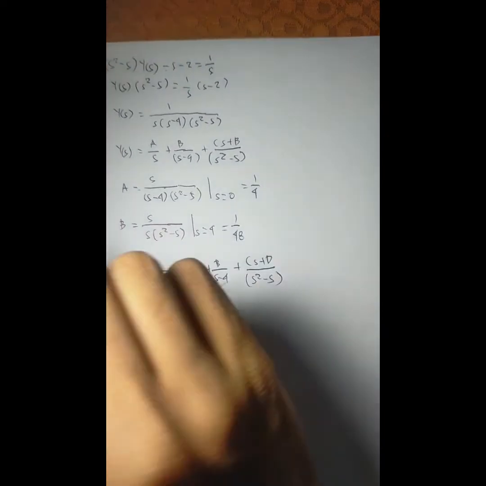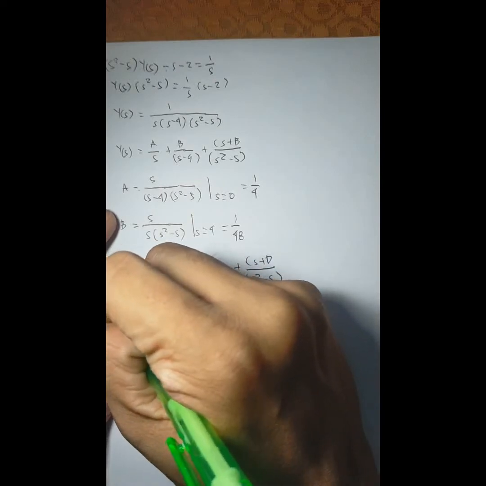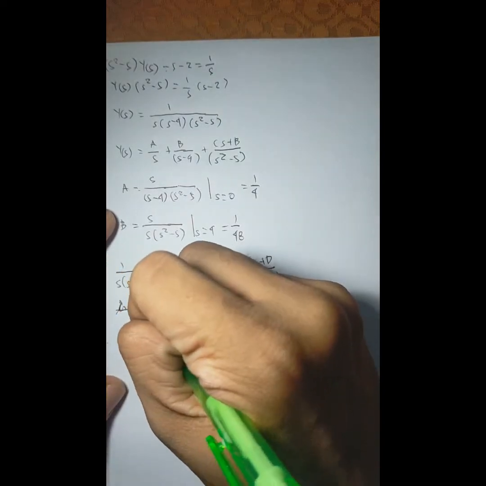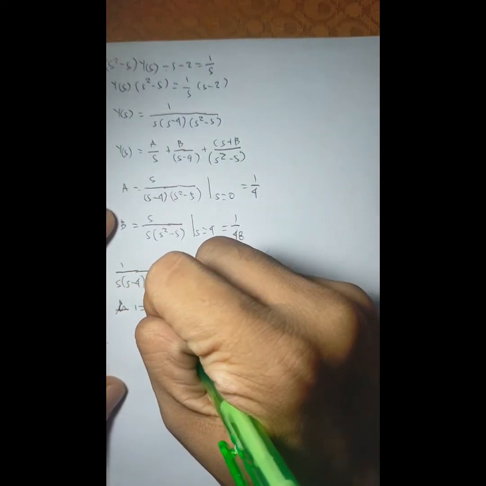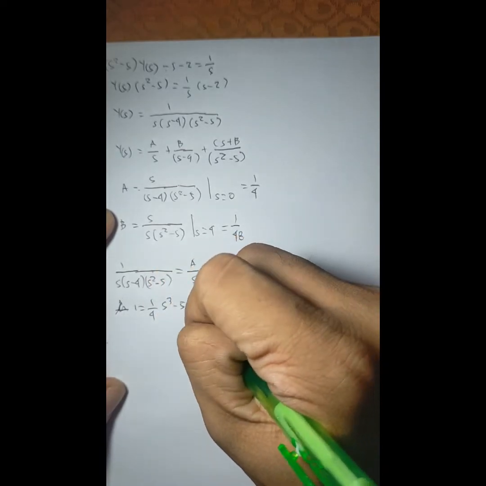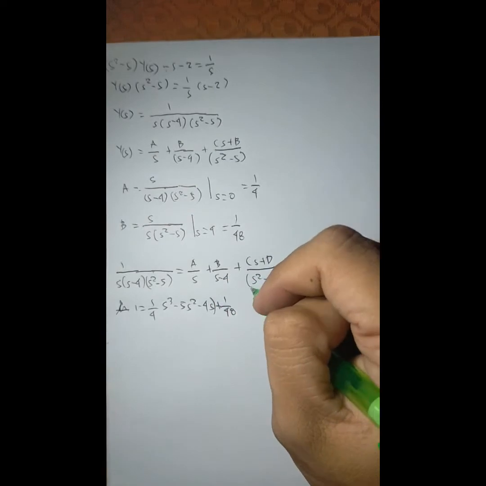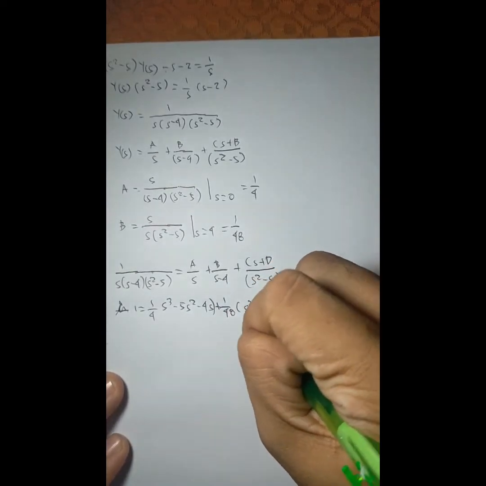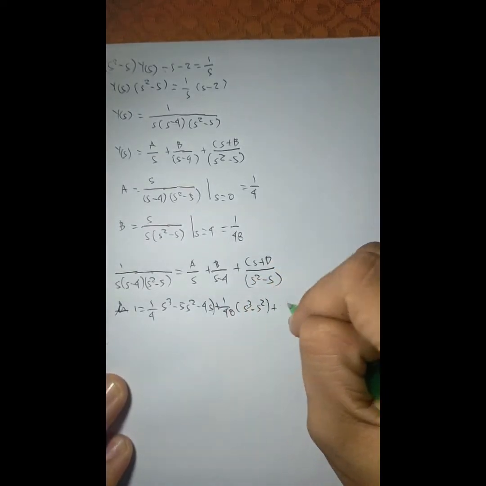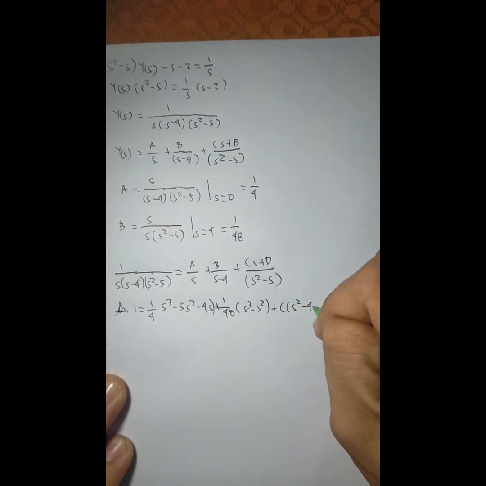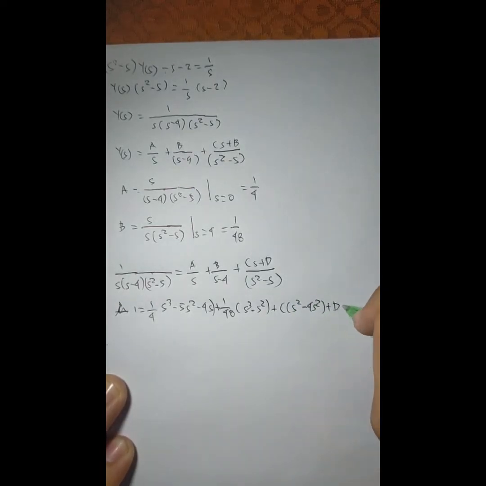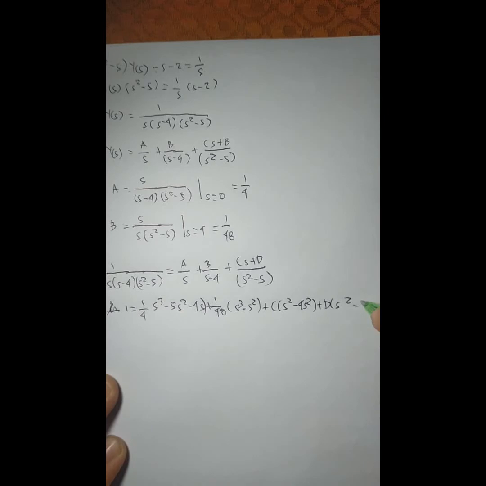And we have 1 is equal to 1/4 over s cubed minus 5s squared minus 4s plus 1 over 48, which is the value of b, times s cubed minus s squared plus c times s squared minus 4s squared plus d times s squared minus 4s.